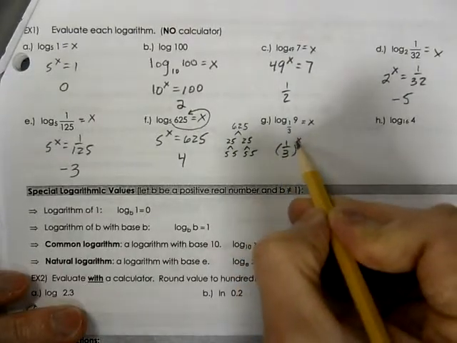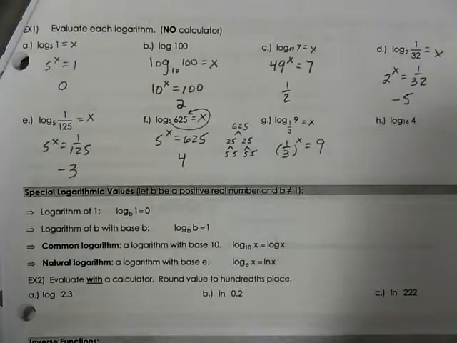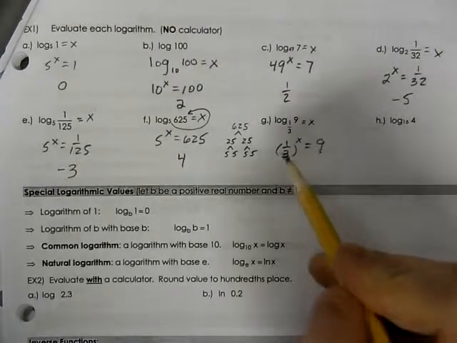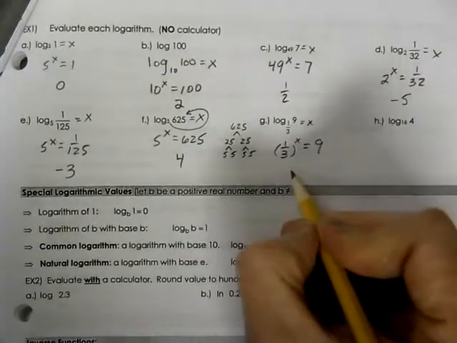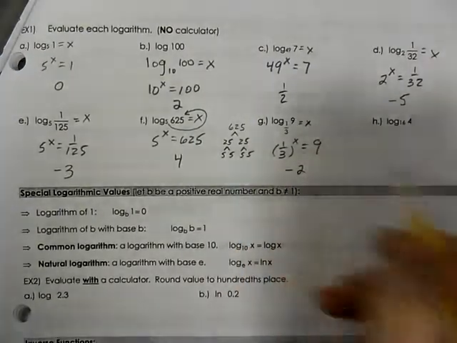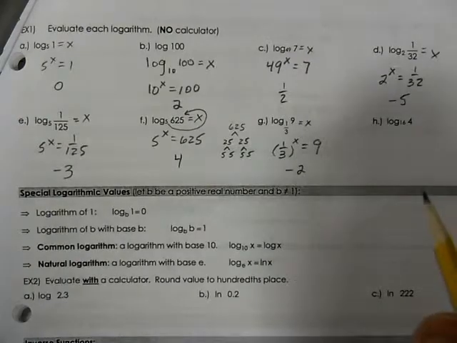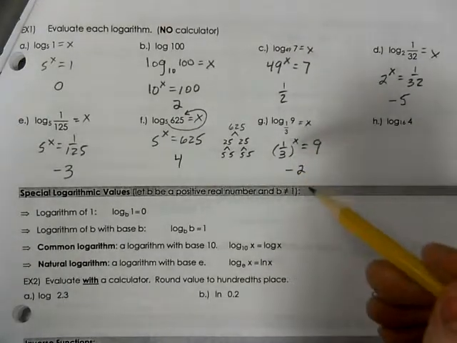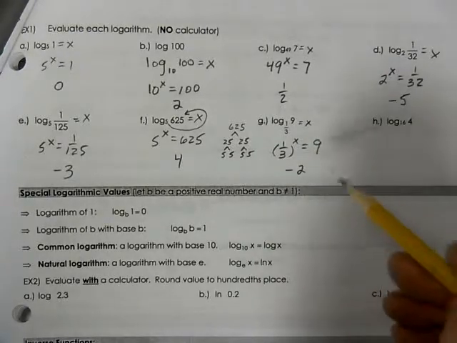1/3 to what power equals 9? You would have to have a negative exponent, and then that would turn this into a 3, and then if you squared it, you could get 9. So not -3, but -2. 1/3 to the -2 power would give you 9.